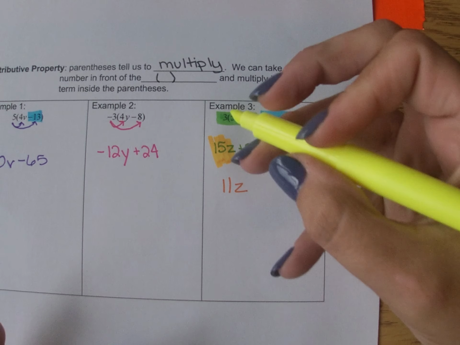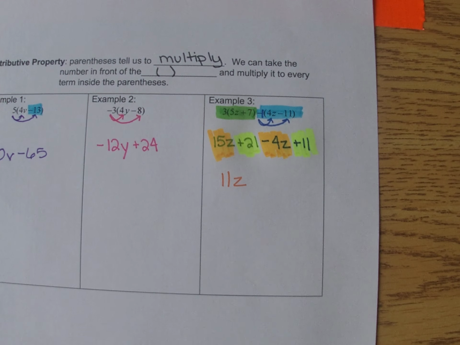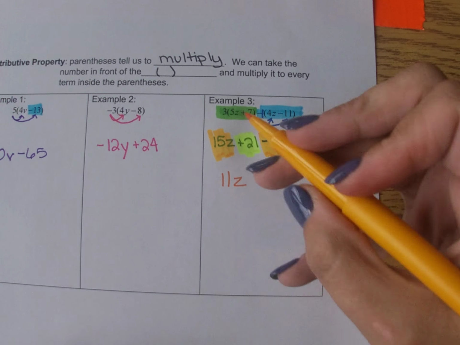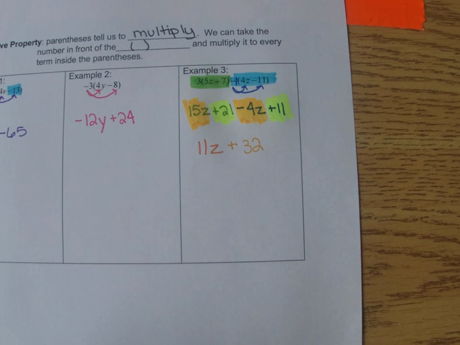Right? And things that don't have letters can go together. So this has no letter and this has no letter. So those can go together. Right? And a 21 plus an 11 will give me a positive 32. So my fully simplified answer will be 11z plus 32.